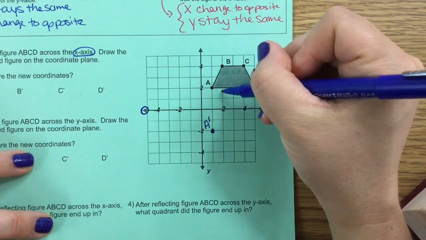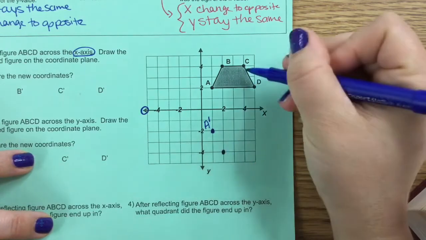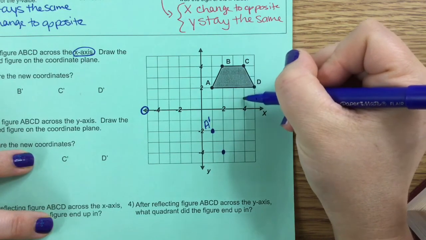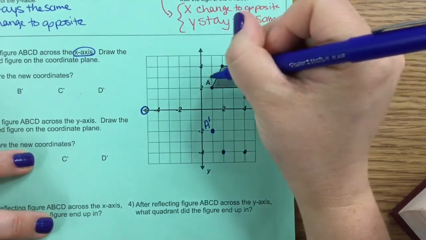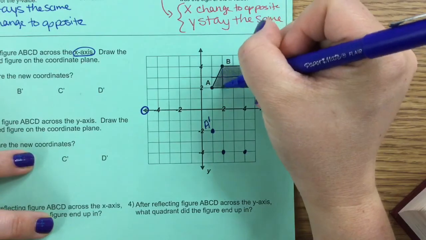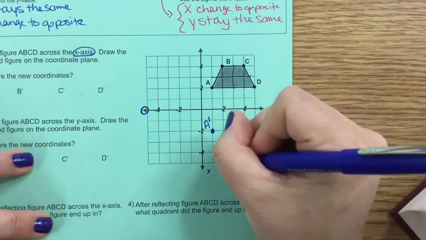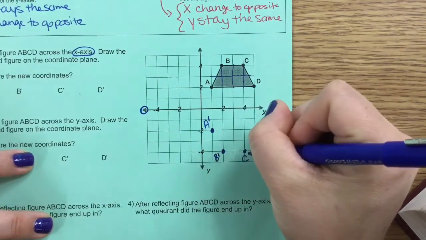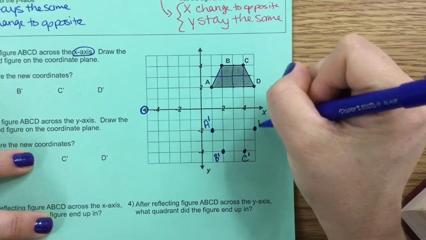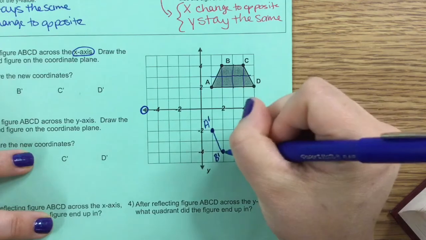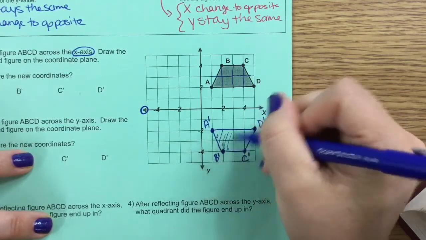B, 1, 2, 3, 4. 1, 2, 3, 4. C, 1, 2, 3, 4. 1, 2, 3, 4. If it helps you with seeing the lines, go ahead and draw on the grid lines through the shape. I know they're not there, but if it helps, go ahead and do it. And then, oh, forgot to label, sorry. B prime, C prime, D prime, 1, 2, 1, 2. Okay, connect the dots, and your figure is reflected over the x-axis.